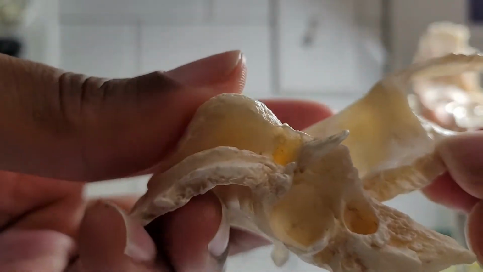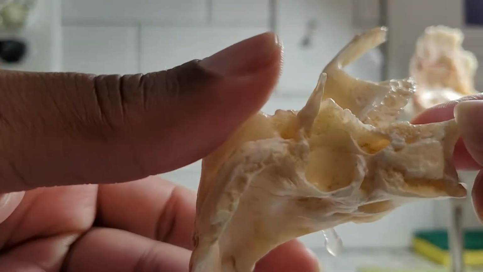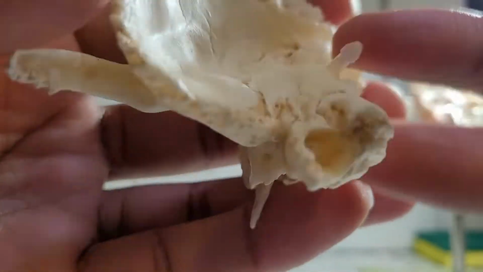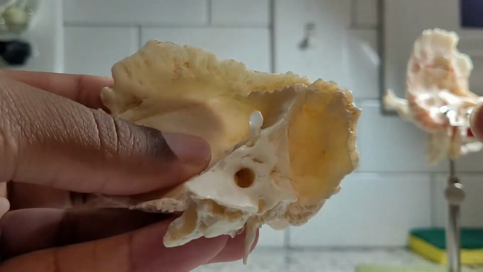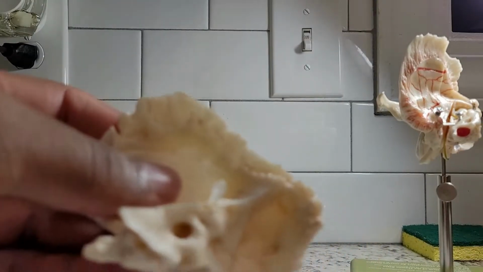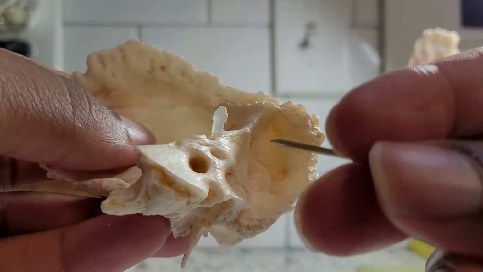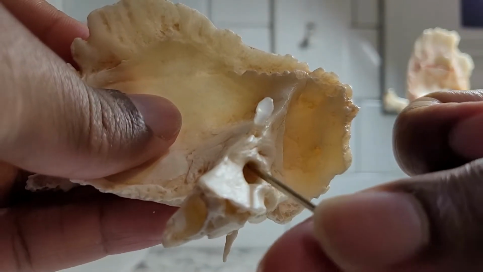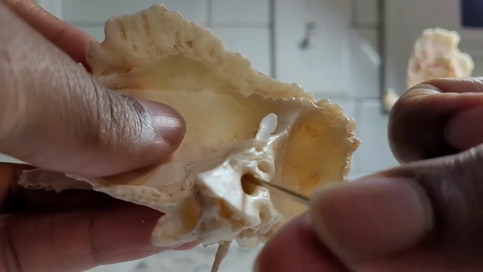So just keep that in mind when you're going about learning these models. And now I'm going to the inside area. Like how we had on the outside an external auditory meatus, external acoustic meatus, same thing. What we're going to see on the inside, this hole here, is my internal acoustic meatus.